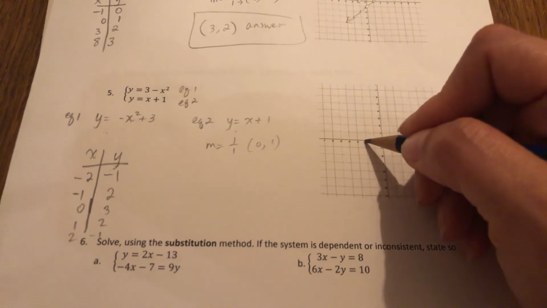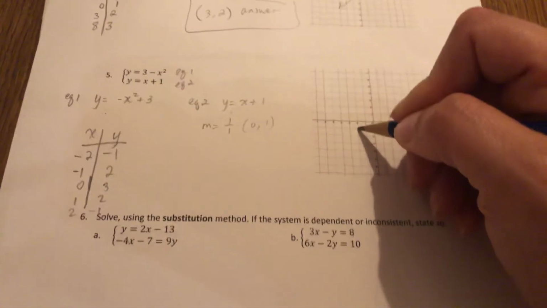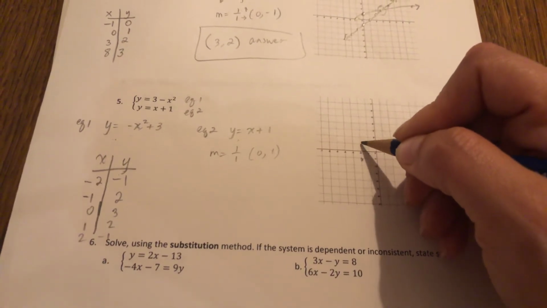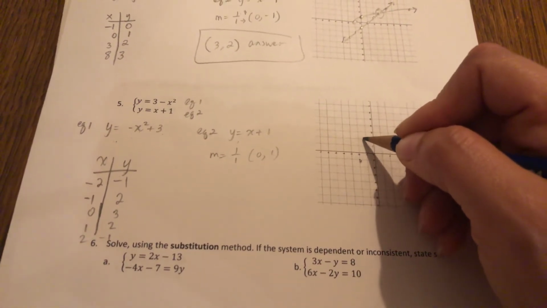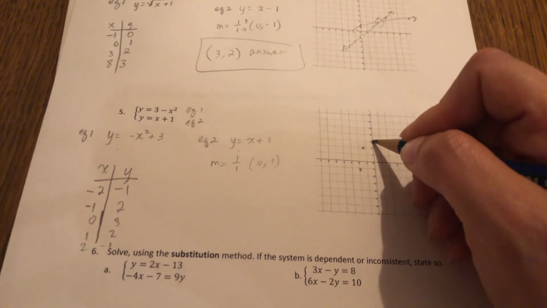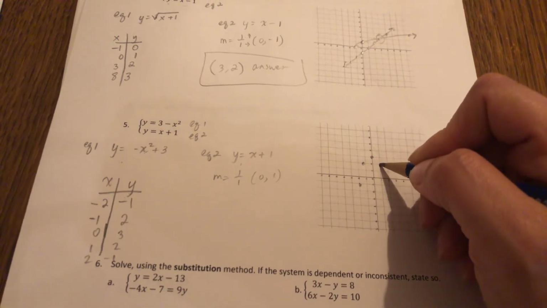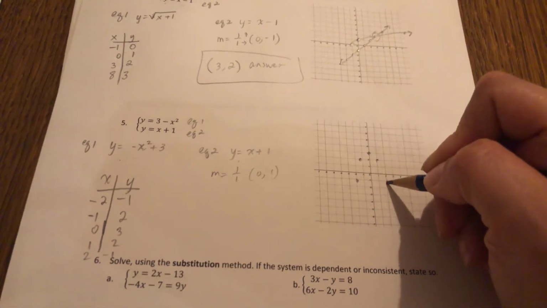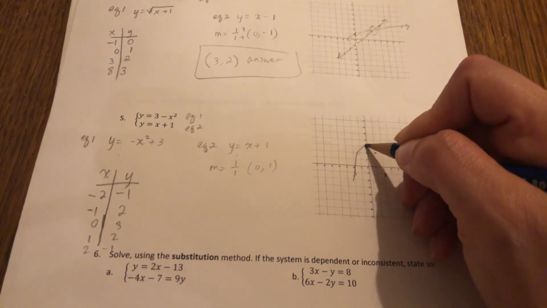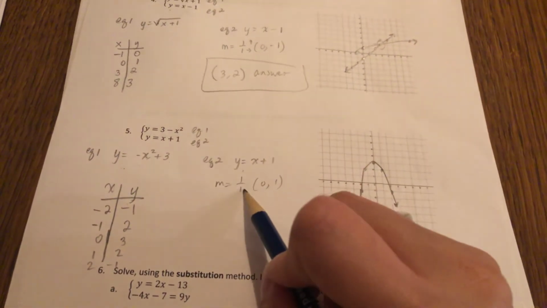That's old school material. We should know by now. Negative 2, negative 1 right here. Then we have negative 1, 2 right here. We have 0, 3. There's my vertex. 1, 2 right there. 2, negative 1 right here. And so here's my classic parabola, with an arrow on both ends.